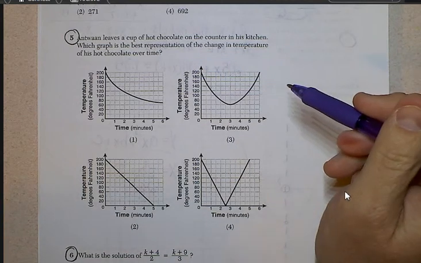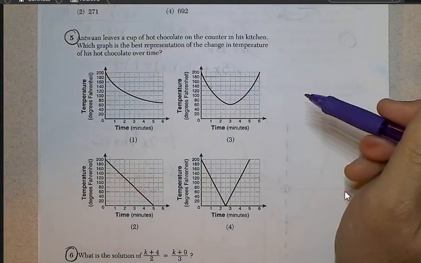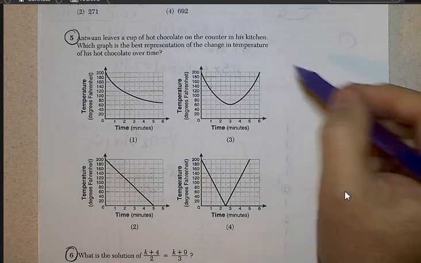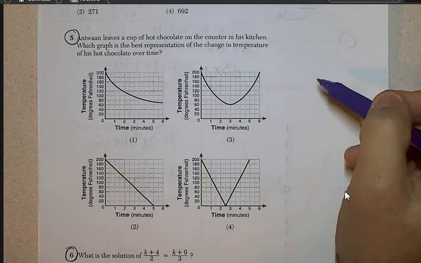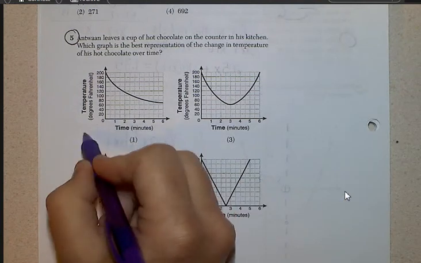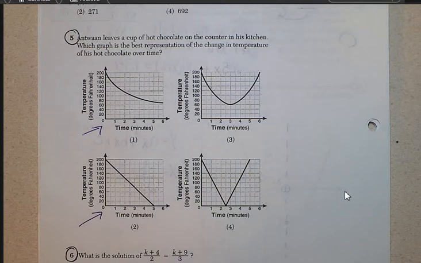So if you leave hot chocolate on the counter, common sense tells you that it's going to cool, and it's going to continue to cool. So the temperature of the hot chocolate when it's cooling is decreasing. So you're only looking at graphs that are decreasing. So this one is a good graph to check out because it's decreasing. This graph is a good graph to check out because it's decreasing.